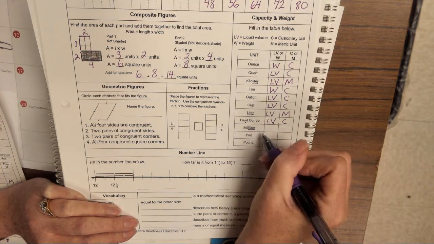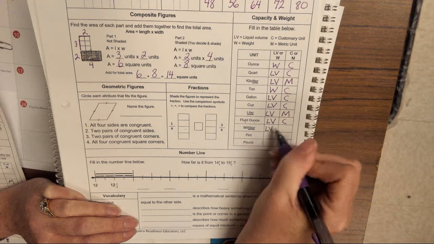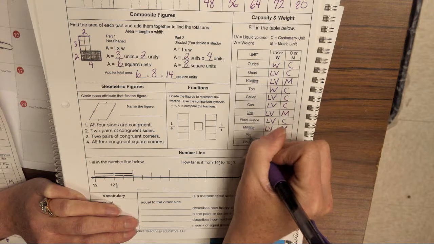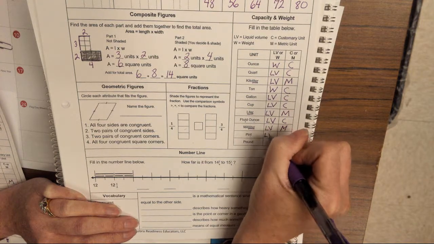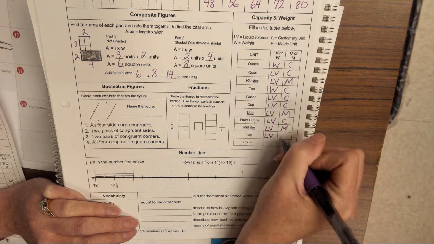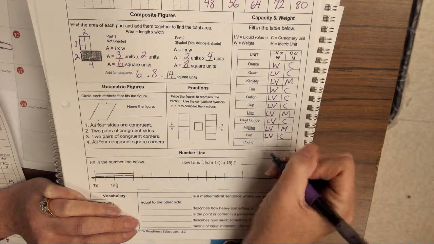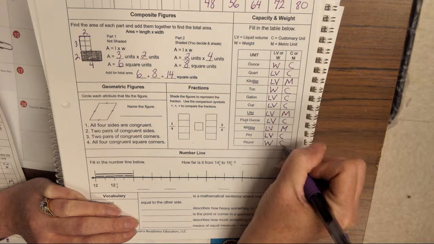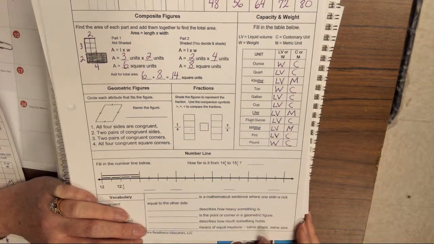Milliliter is also liquid volume, and that's a metric unit. A pint is liquid volume, and it's customary. And pound, we weigh things in pounds, so it's a unit of weight, and it's a customary unit.